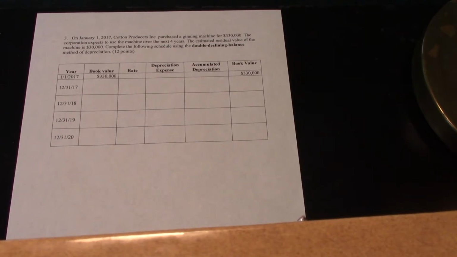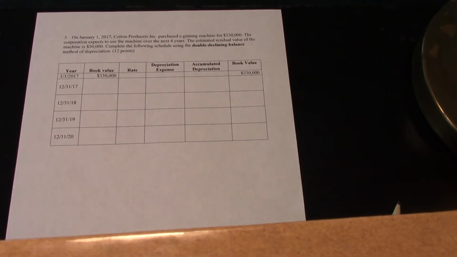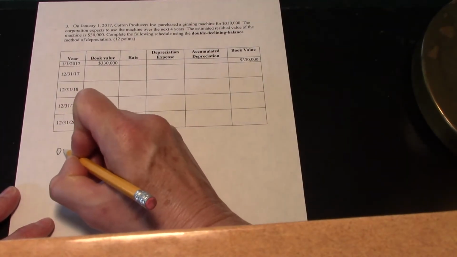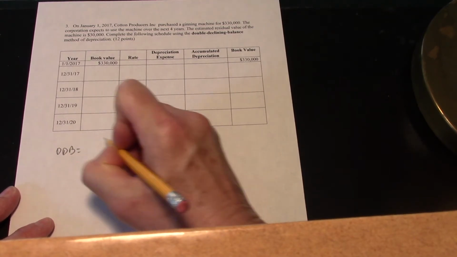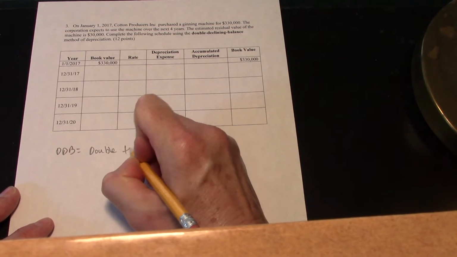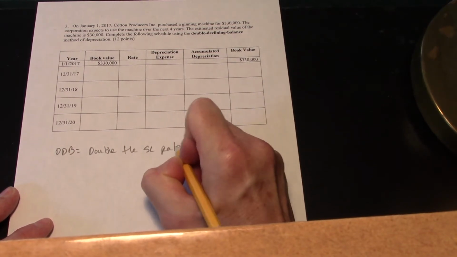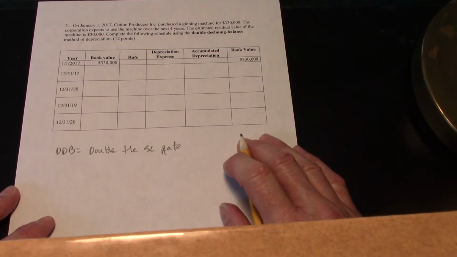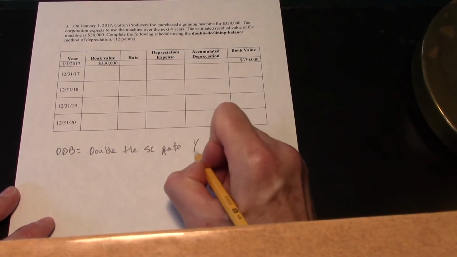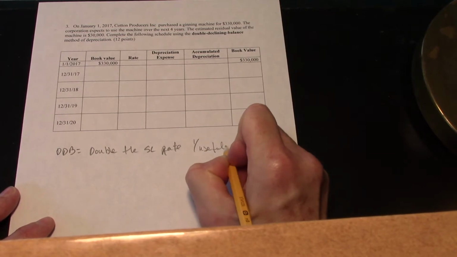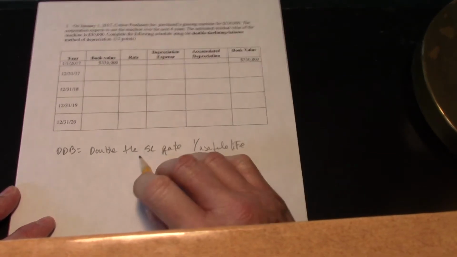In this video, we are going to prepare a depreciation schedule using the double declining balance method. So double declining balance, by double declining, we just mean double the straight line rate, right? So double declining balance, DDB, equals double the straight line rate. Alright, so straight line rate is 1 over useful life, right?